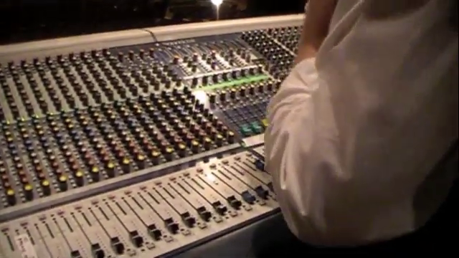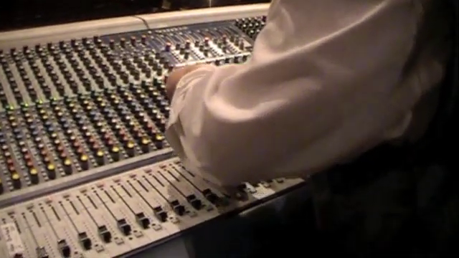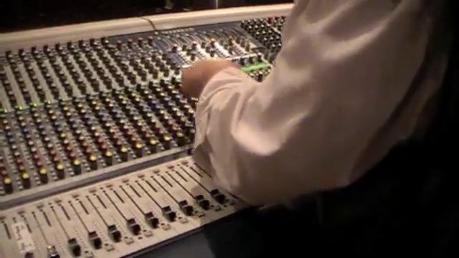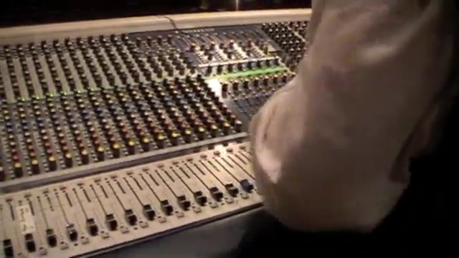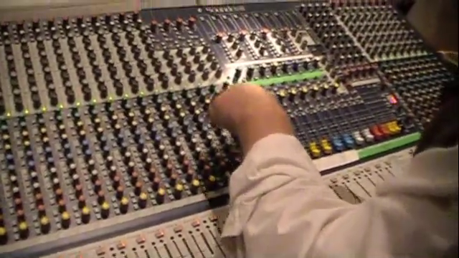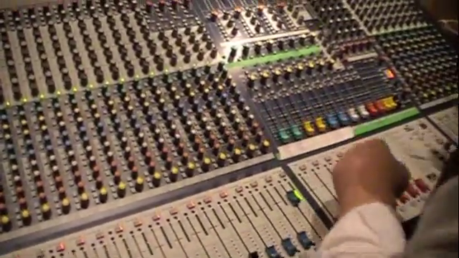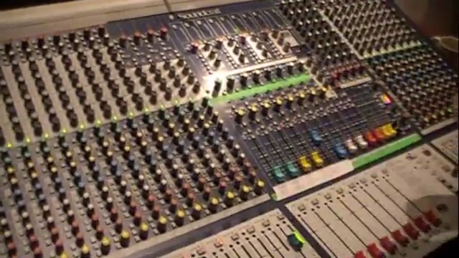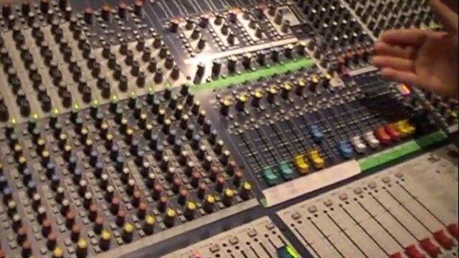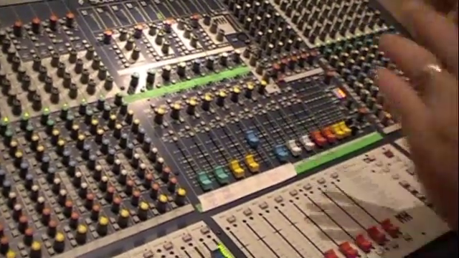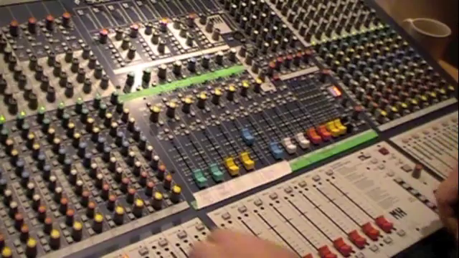Now see, you're not supposed to be doing that, you old rascal. That assignment. Why are you doing that? He wondered out loud. Well, I don't know the answer to that question I posed myself. So the functionality difference between groups and aux sends is only when you use this console for recording. So we're not even going to go there.